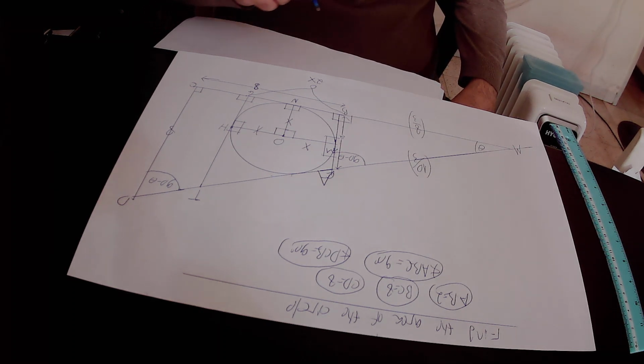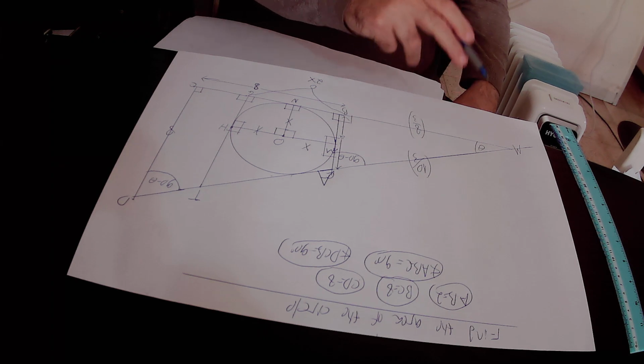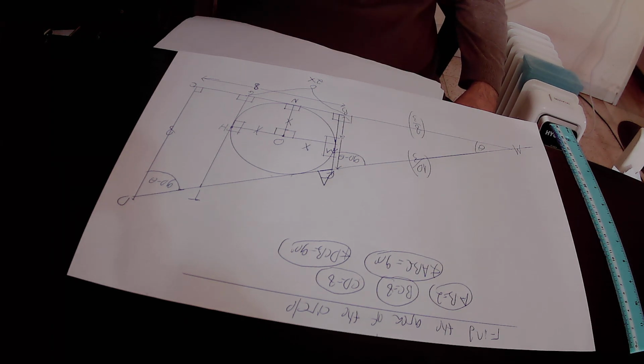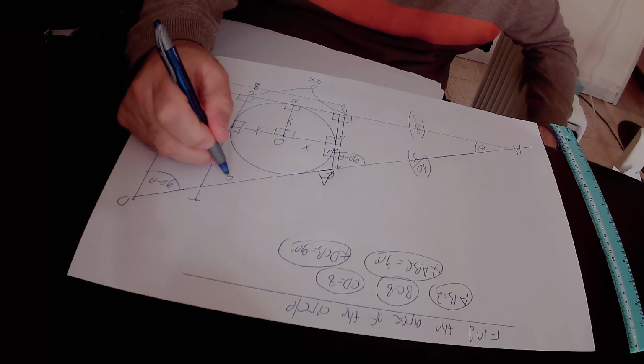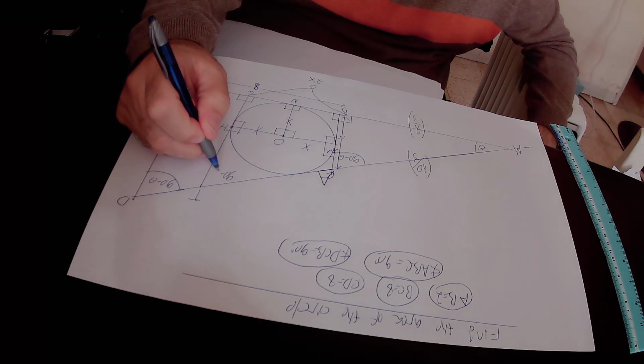In the next step, we'll focus on the big right triangle MTG. On this big right triangle MTG, this angle equals theta, this angle equals 90 degrees. Therefore, the missing angle here must be equal to 90 degrees minus theta, as I already explained before.